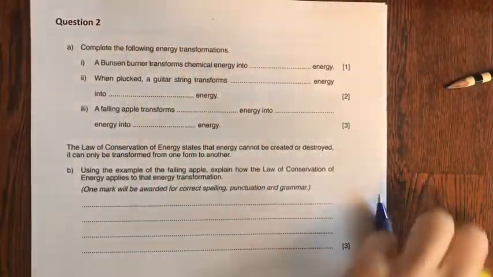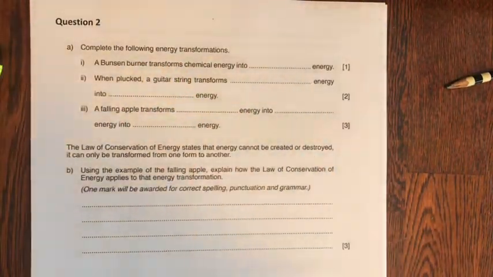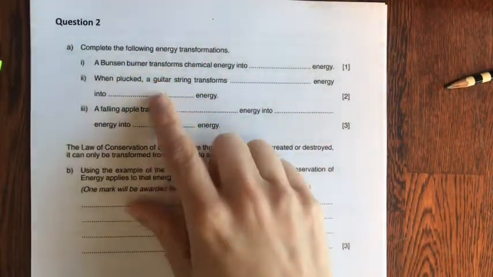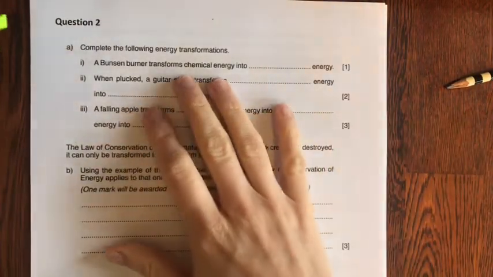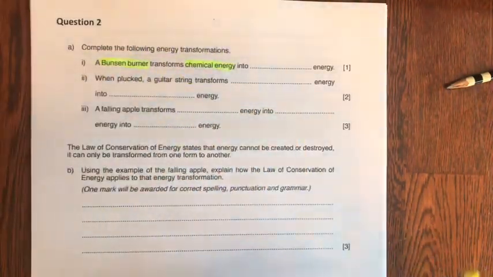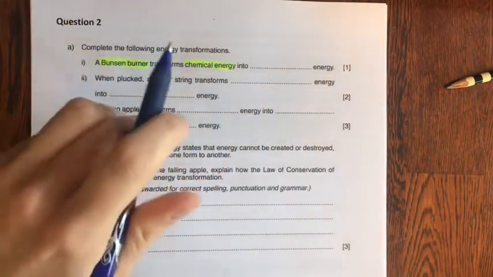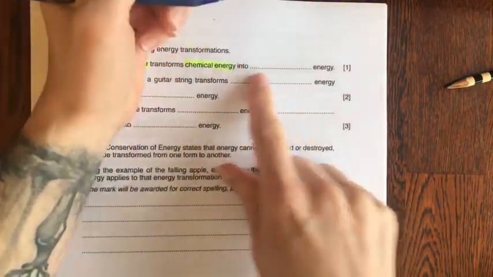Okay, question 2. Complete the following energy transformations. So you just have to fill in the missing words. You don't have a list of them, but they should be fairly easy. So a Bunsen burner transforms chemical energy. That chemical energy is in the methane gas, and it's changing it into what type of energy?